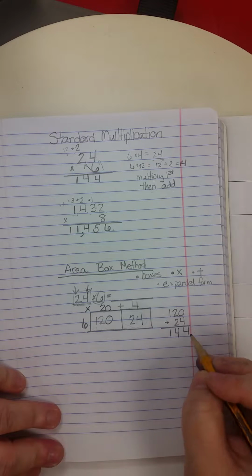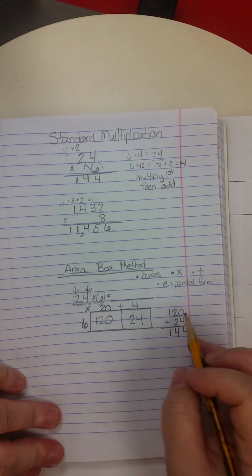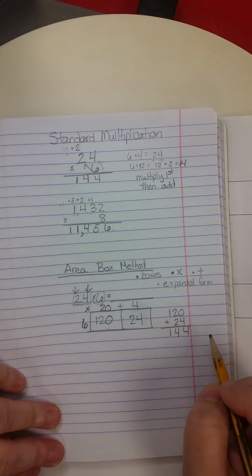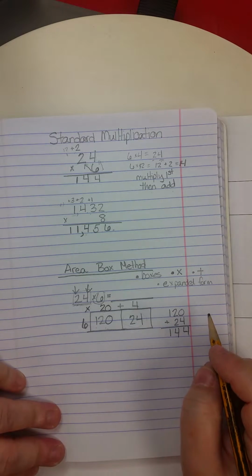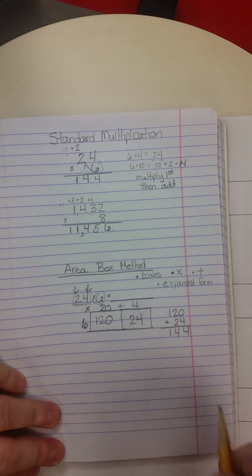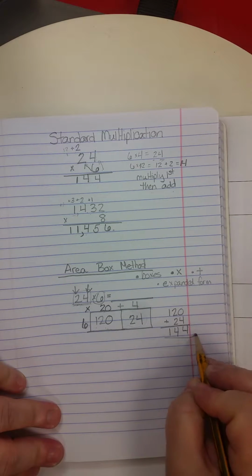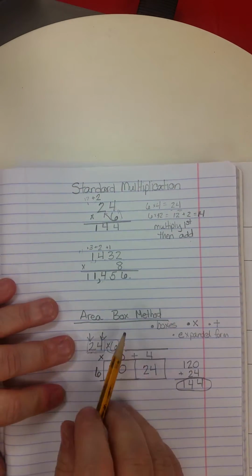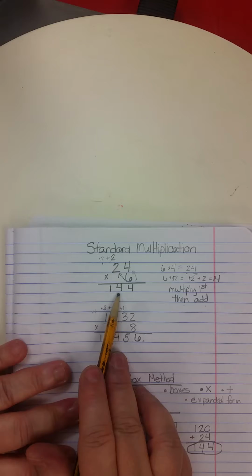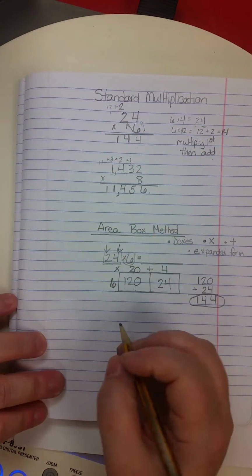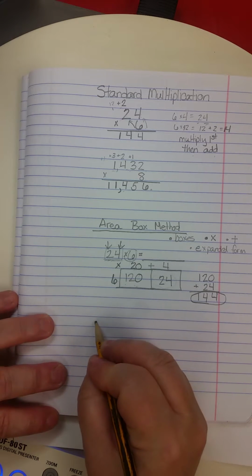We need to make sure we see our work, okay? Because when we start putting numbers and carrying over numbers, if you write really, really small or really, really messy, you might not be able to read your own numbers. I've seen it happen. So our answer is 144. And if we want to look, we can kind of compare it to our standard. Yep, same answer.